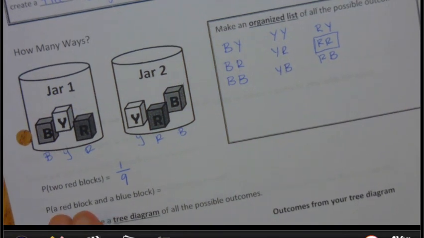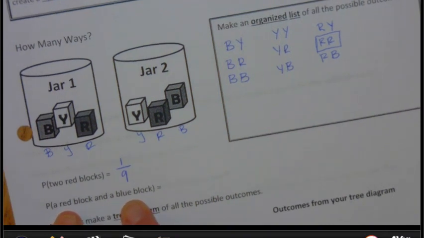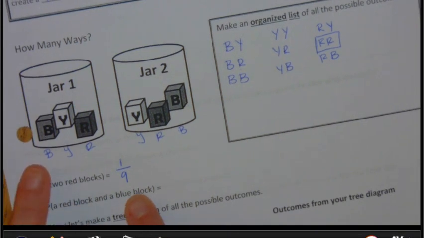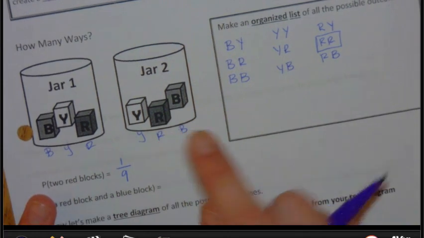Let's look at the next probability. What is the probability that I pull a red block and a blue block? It can be red, blue, or I can pull a blue, red. I need to pull at least a red and a blue.